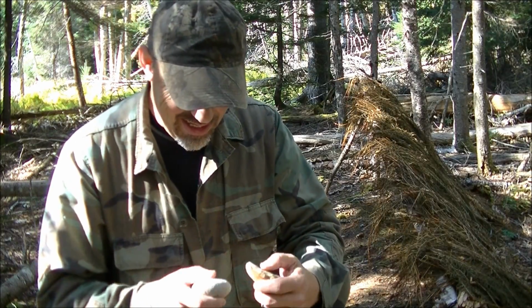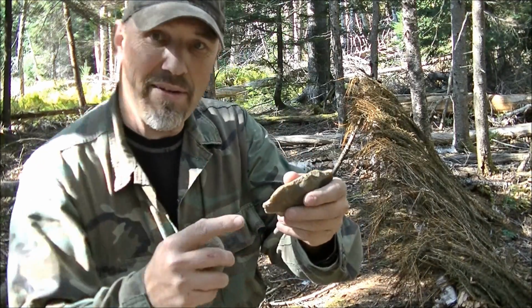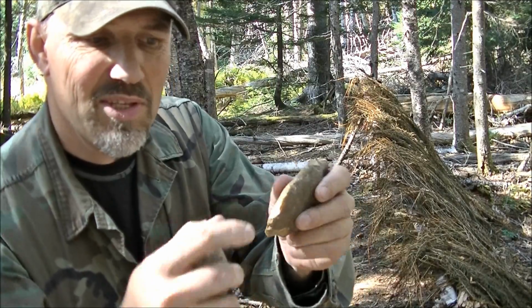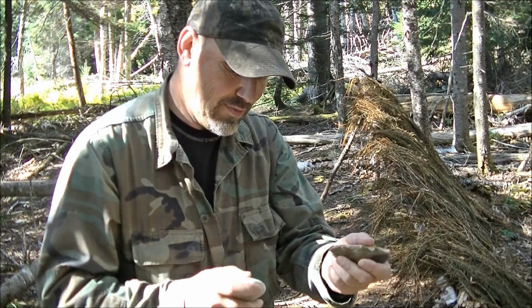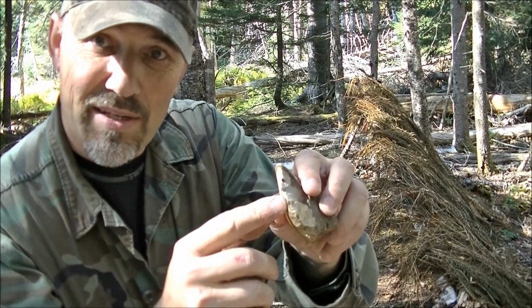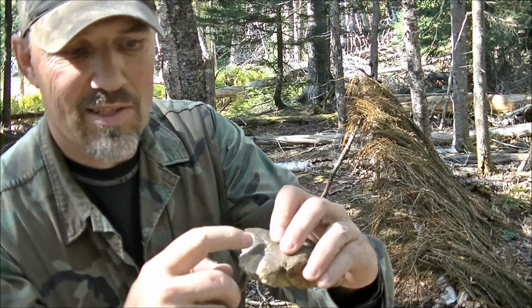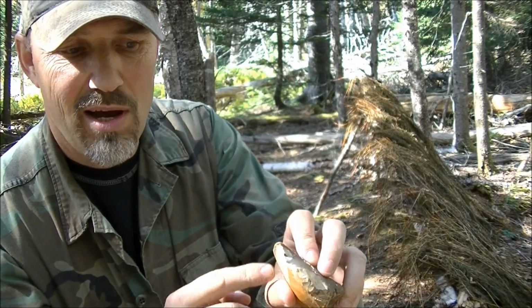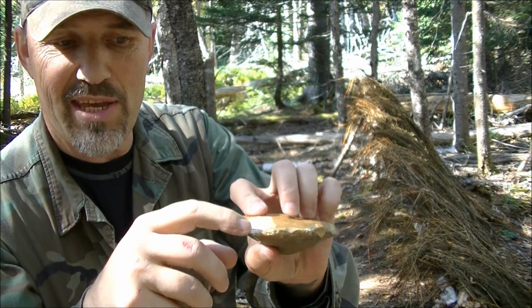So I'm going to take another one, and what I'm going to do is I'm going to hit right on this side. Like that. So then that does this to it. You see where that broke off? That broke off. What I'm going to do is I'm going to hit right here again.